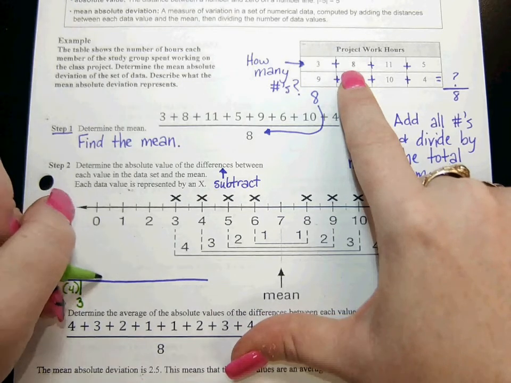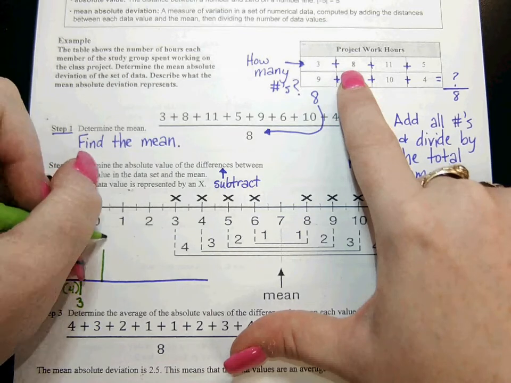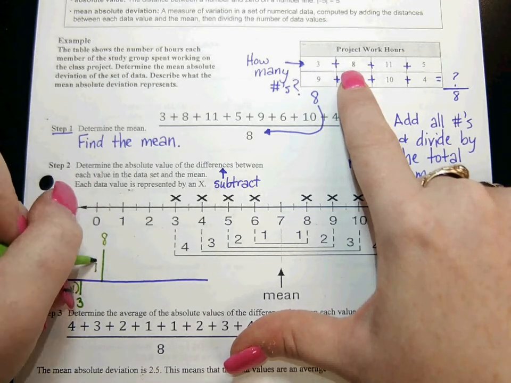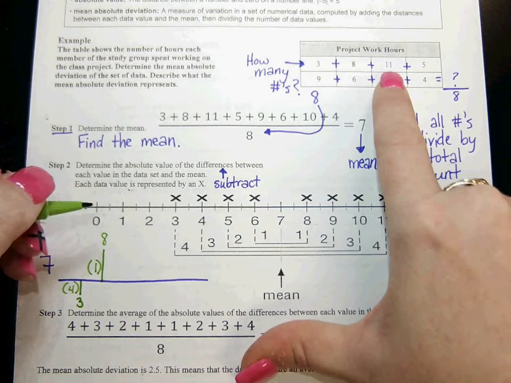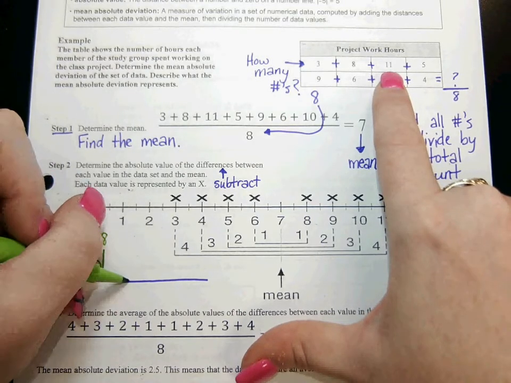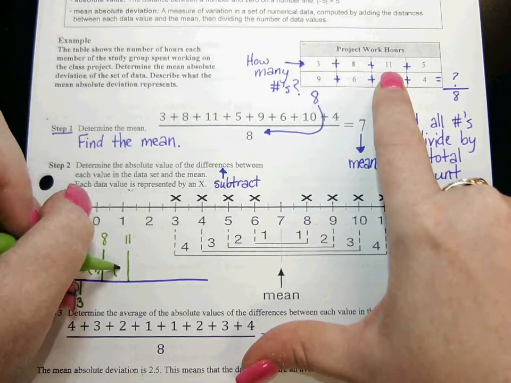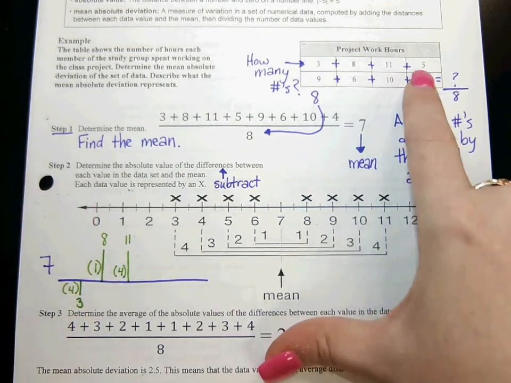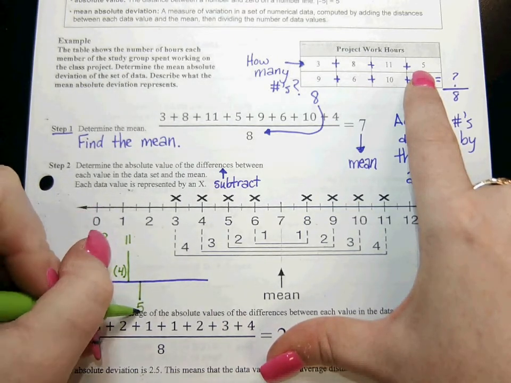It's above. How many above is 8? Okay, 11. How many above is 11? 5. How many below is 5?